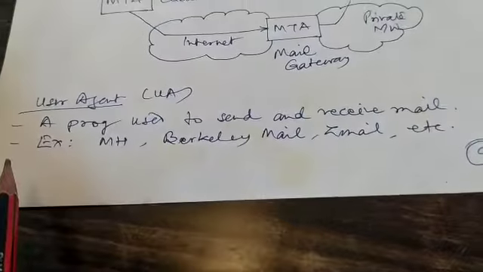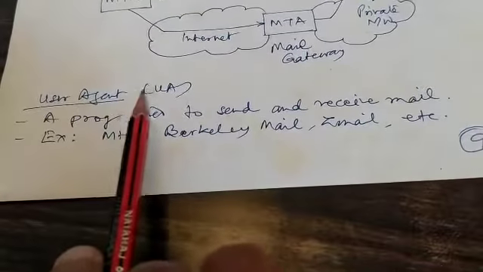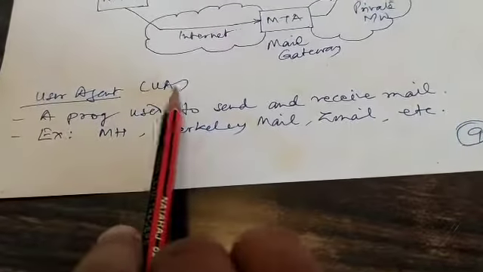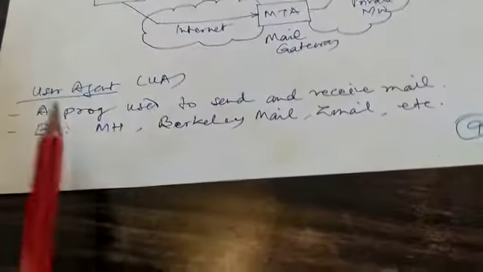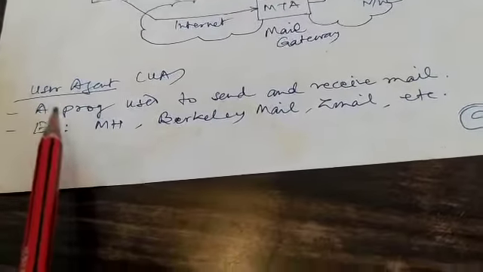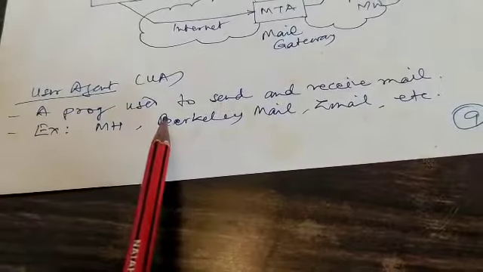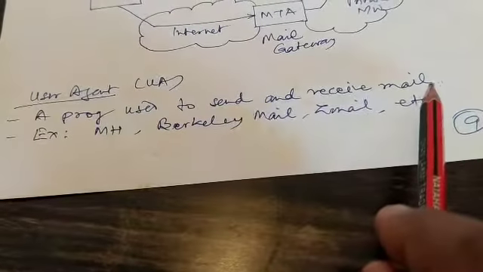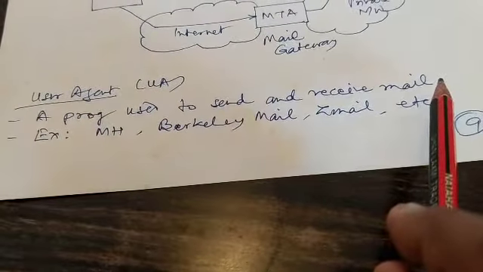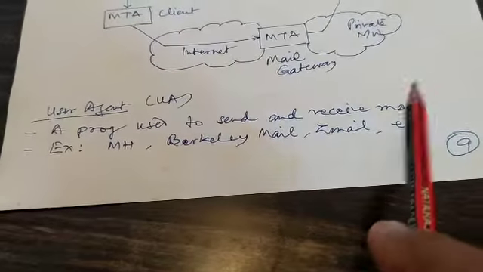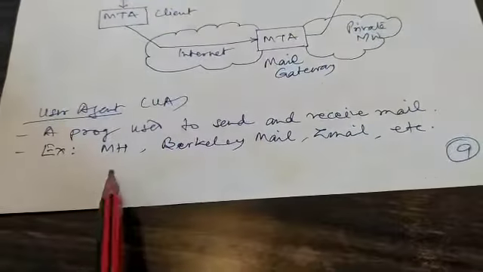Now we can see the same thing as we have discussed, that is, what is a user agent. This user agent or UA is, once again, a program used to send and receive the mail.